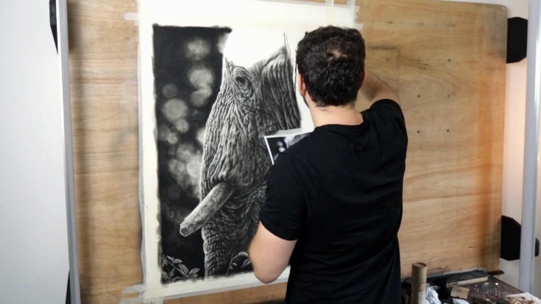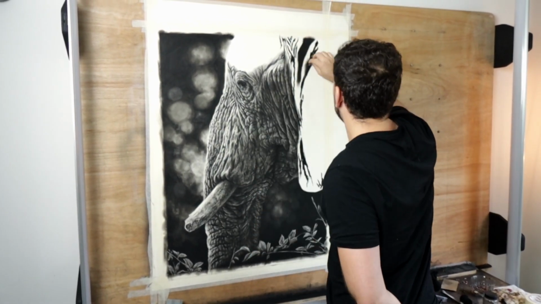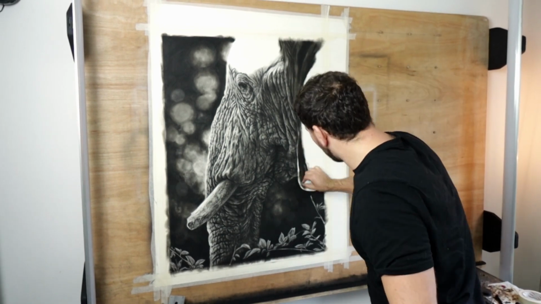Having those details where those transitions occur makes your brain fill in the rest. It fills in the lights, and it fills in the darks, and it fills in the midtones. When you do this, it gives the appearance that all of those values have detail.